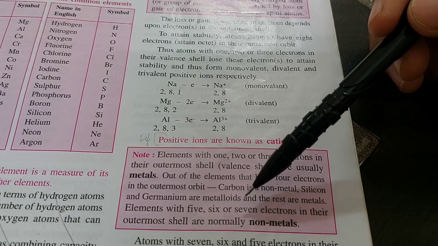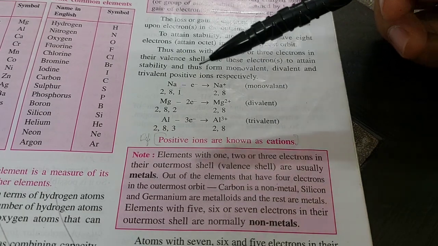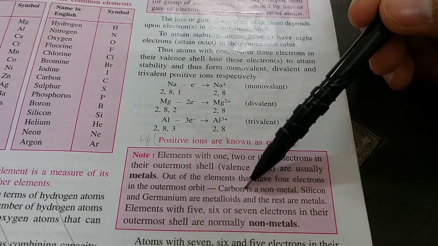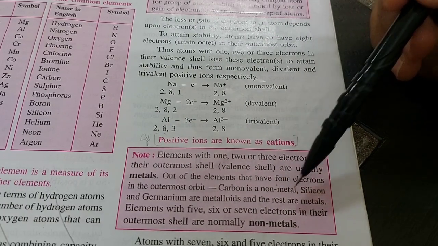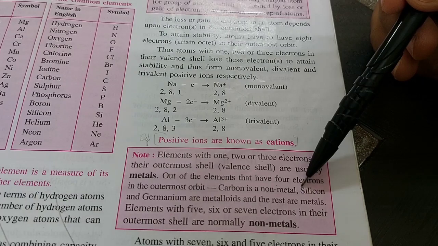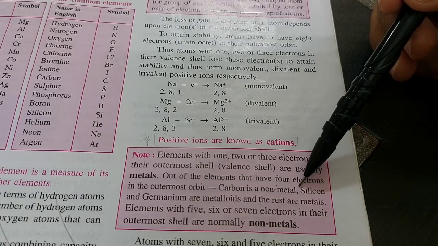But what if there are 4 electrons in the outermost shell? Well, carbon, which has 4 valence electrons, it's non-metal. But silicon, which has 4 valence electrons, is a metalloid. So there are other factors which come to the picture, like size of the atom, which you'll learn in 10th standard.